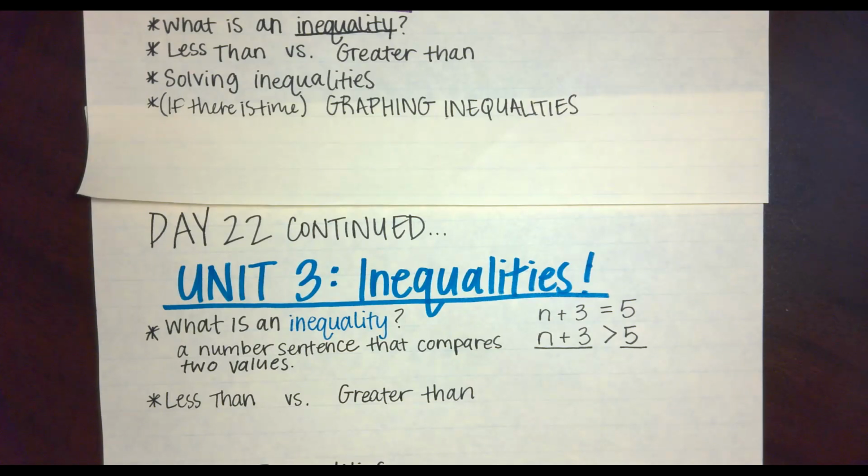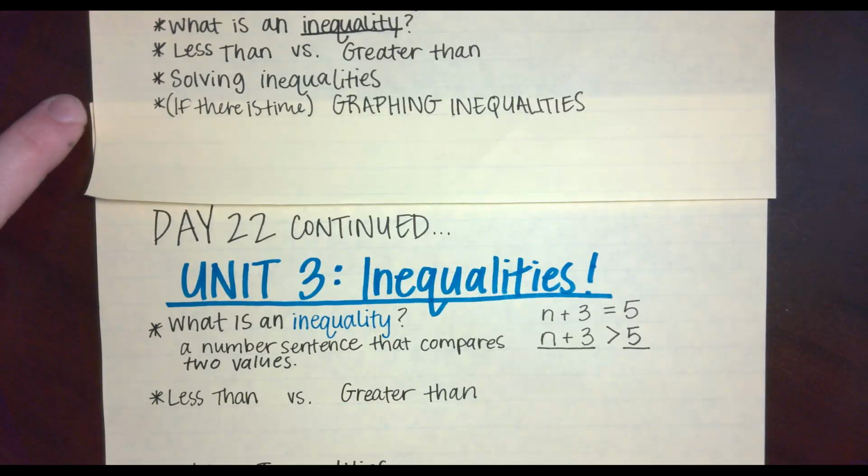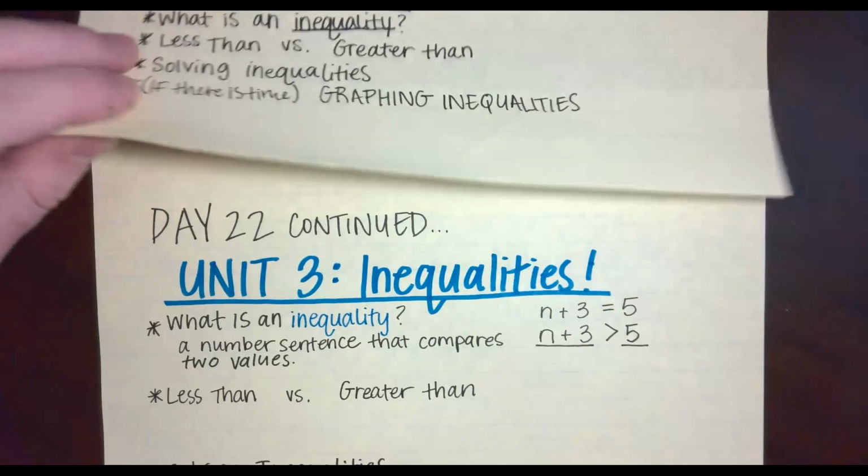Those values are going to end up most of the time being different. One is going to be larger than the other. Later on we'll talk about examples where they could be the same, but for now we're just looking at ones that are different.